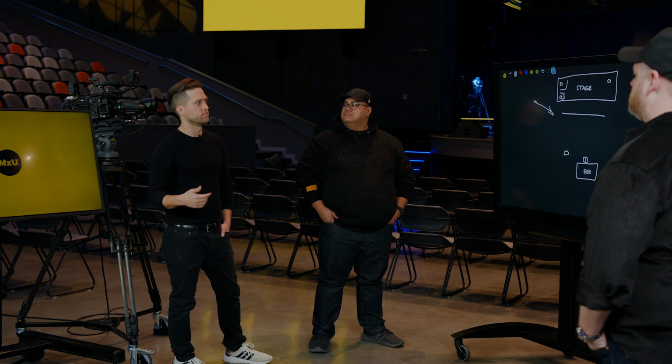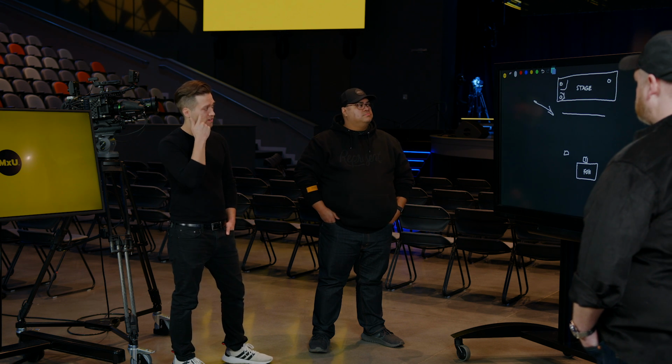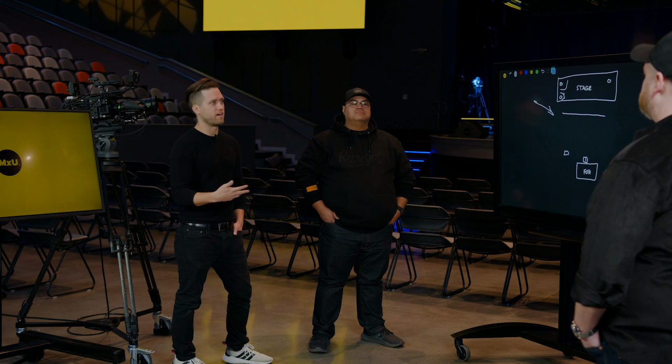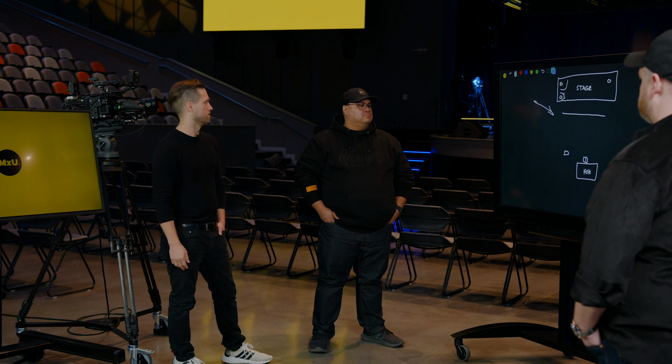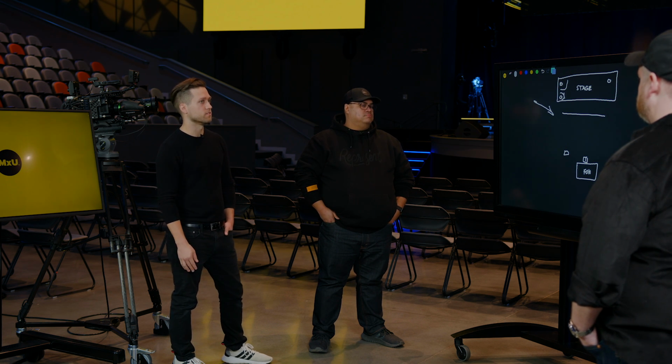It's so easy these days to just rent some cameras, rent some lenses, especially if you have more of the cinematic, not the broadcast style equipment. There's so many options out there, so we can easily grow to 10 or 12 if we need to.